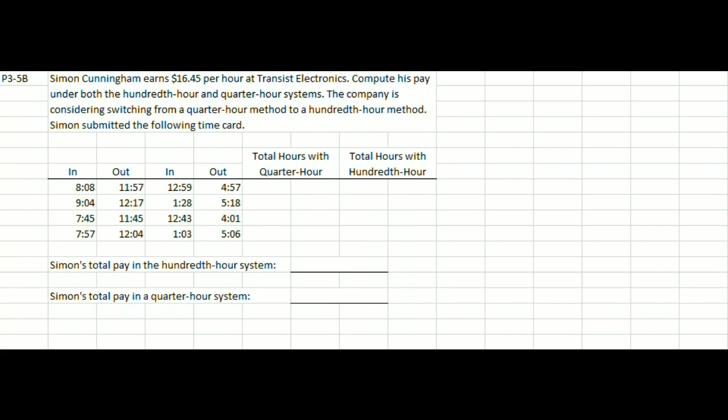On day 1, he came in at 8:08 a.m., left for lunch at 11:50 a.m., came back at 12:59 p.m., and left for the day at 4:57 p.m. On the second day, he came in at 9:04 a.m., left for lunch at 12:17 p.m., came back at 1:28 p.m., and left for the day at 5:18 p.m.